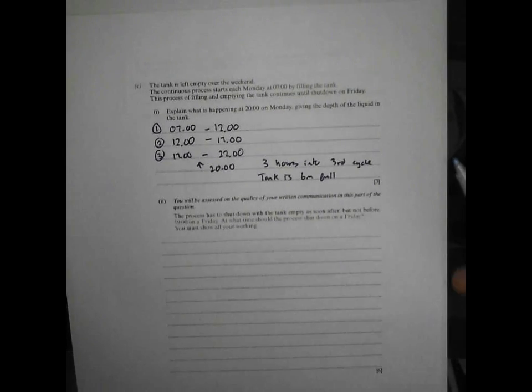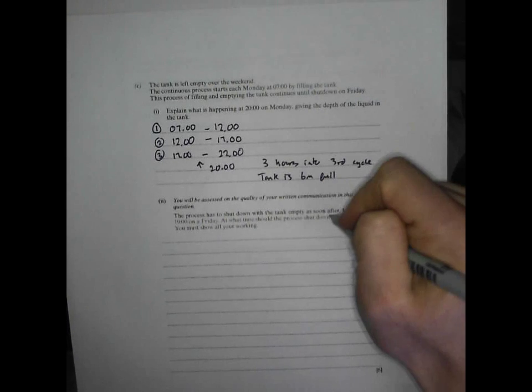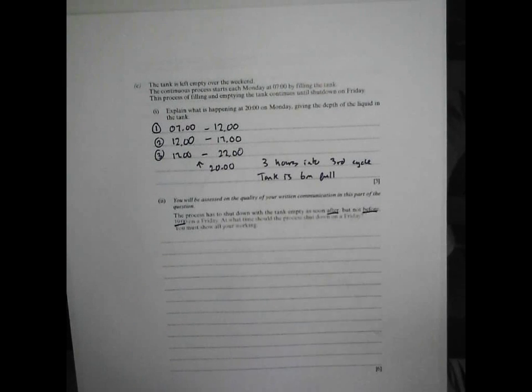But wait till you see this question. This is where it's all kicking off. The process has to shut down with the tank empty as soon after, but not before, 7 p.m. on a Friday. At what time should the process shut down on a Friday? Right, so it's got to shut down after 7 o'clock. So let's see where it's at 7 o'clock on a Friday.